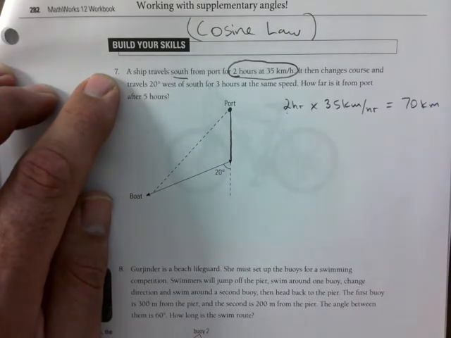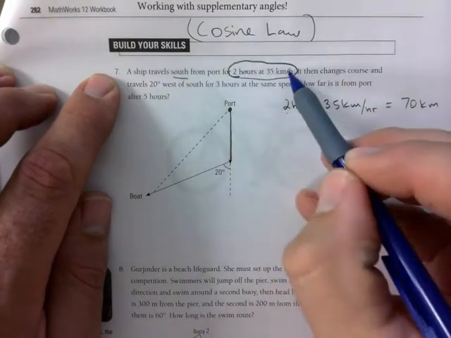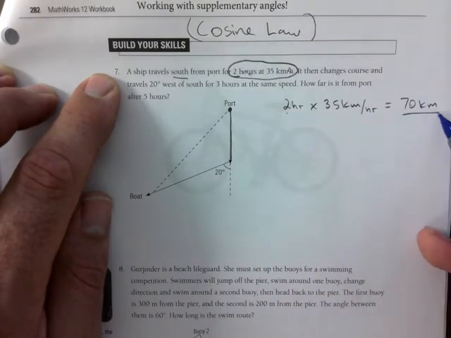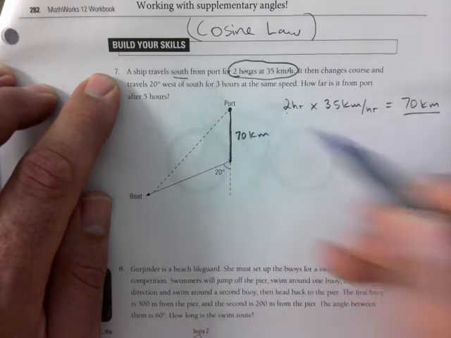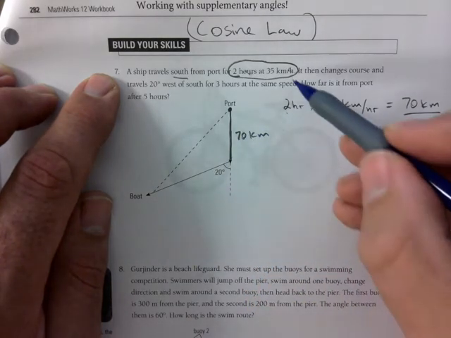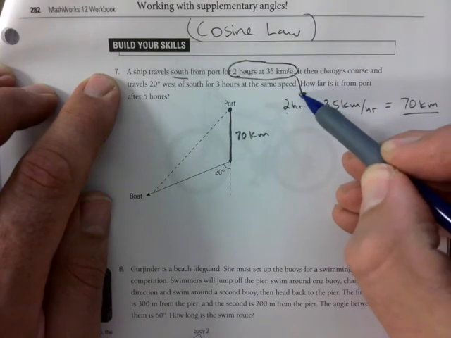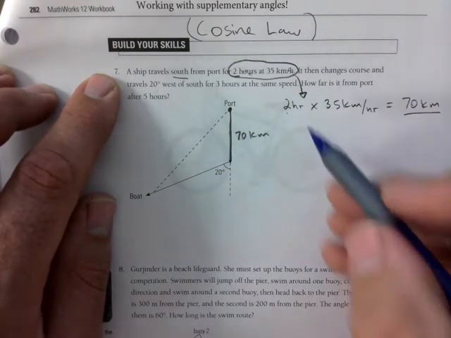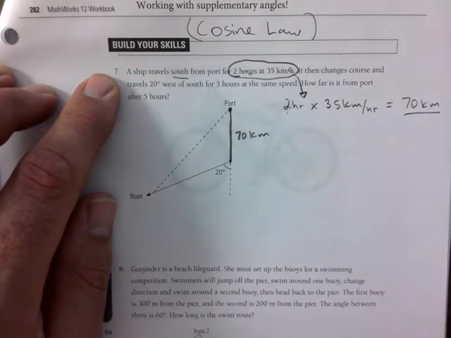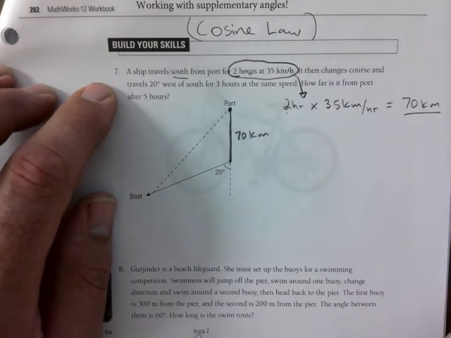So instead of giving you the distance, they kind of put a little twist on that, right? So you know that this distance is technically 70 kilometers. So all you need to do is multiply your time. It could have been 1.5 hours. You still do the same thing, 1.5 times the speed you travel.